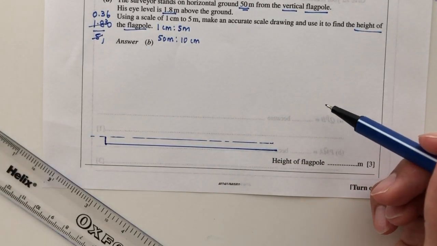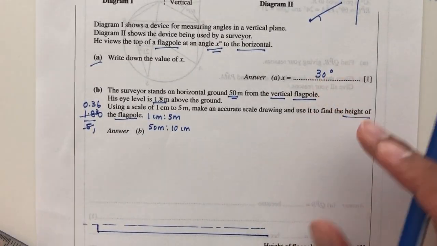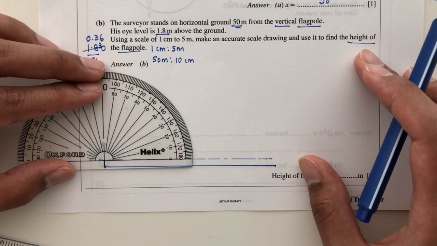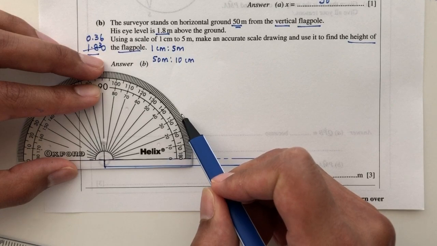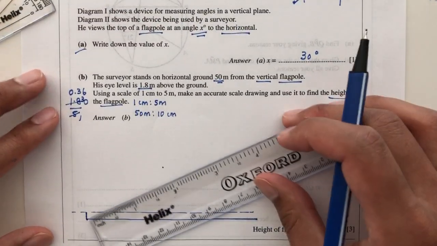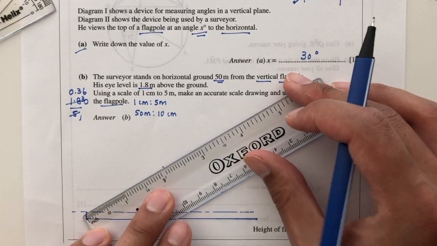As you know, the angle of elevation is 30. So from his eye level, from this point, it needs to be 30. For the angle of elevation, it will be on this line. So basically, he's looking in this direction for the top of the flagpole.